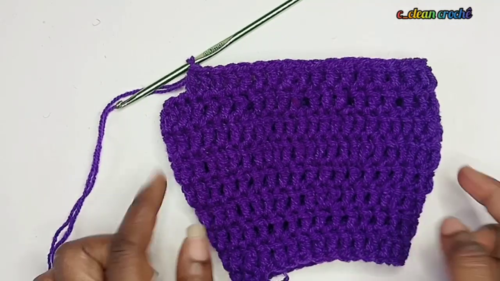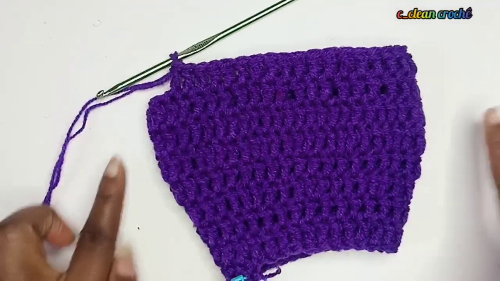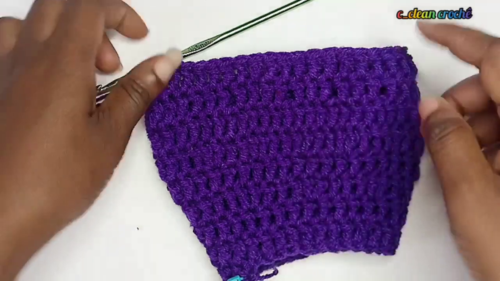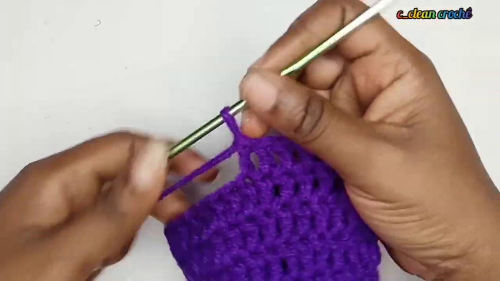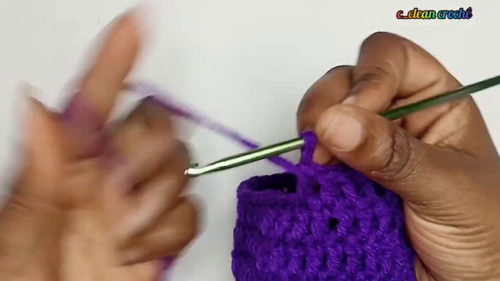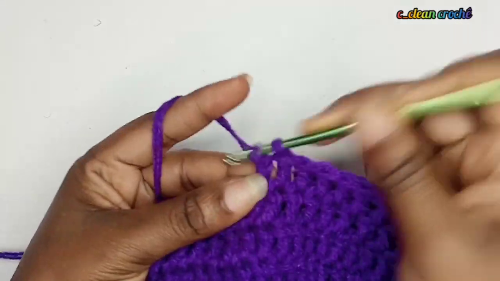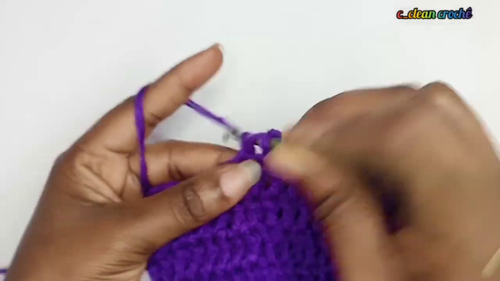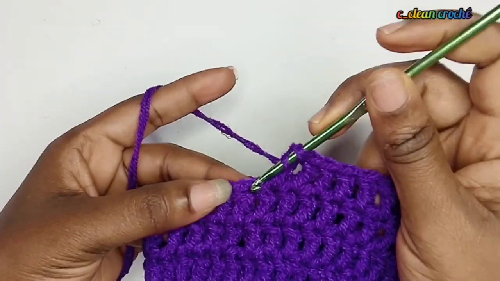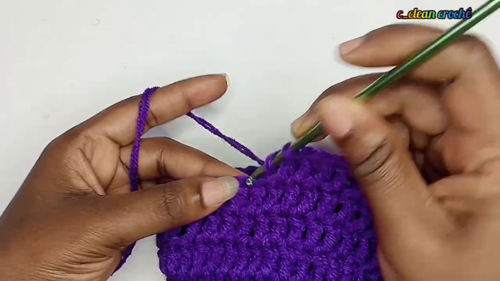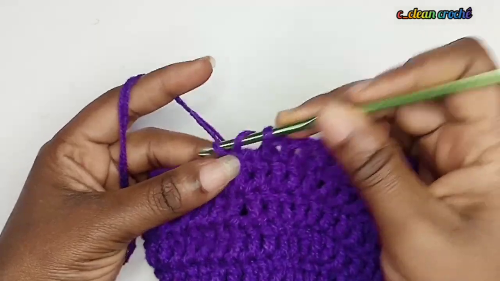So after working your 1 double crochet on it, you realize that our work is gradually decreasing, or is becoming narrow. So on the next row, let's do some decrements, and this time let's do it on the 3rd.